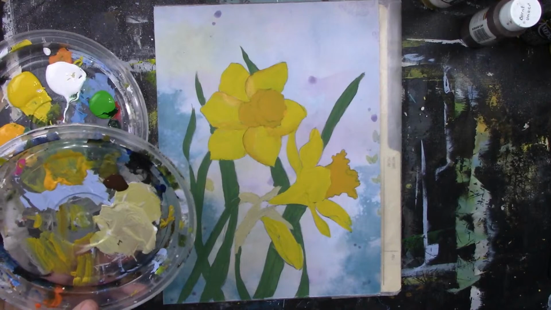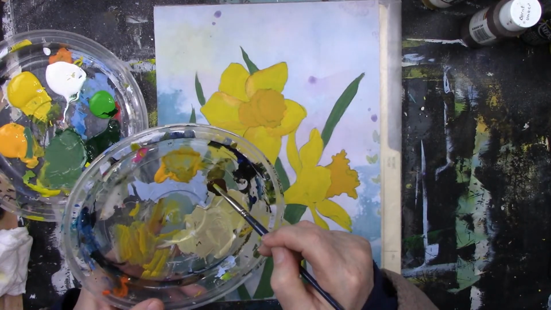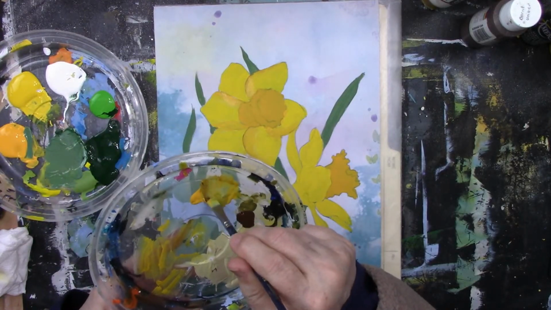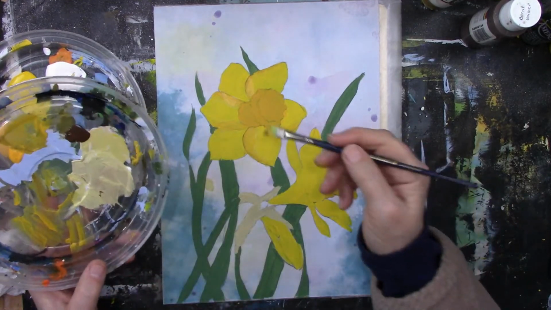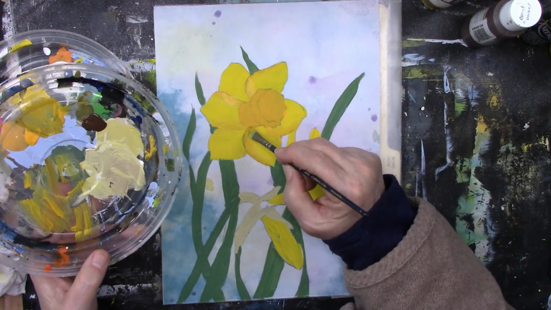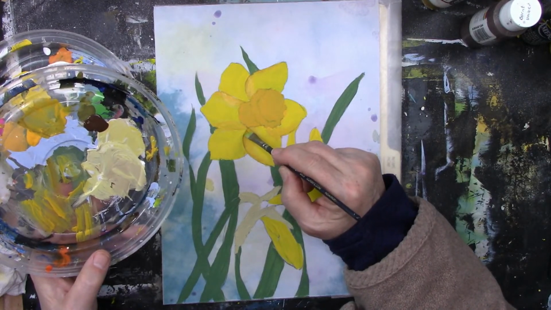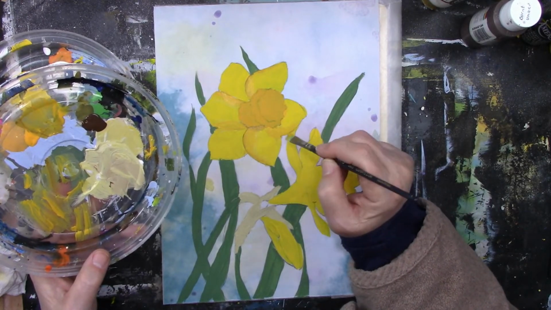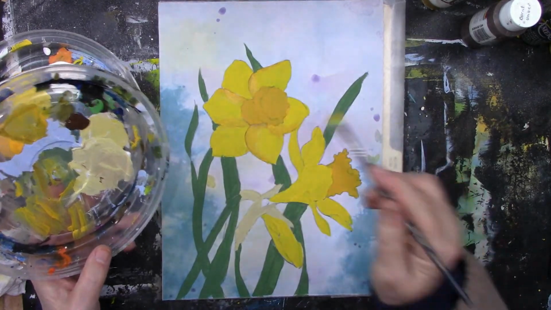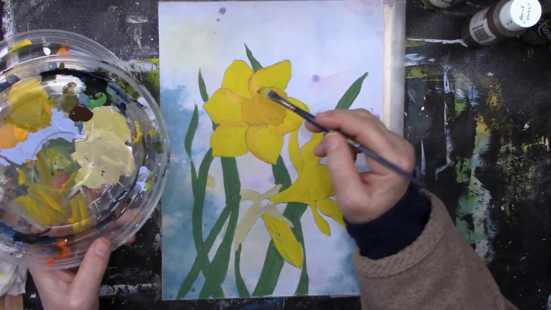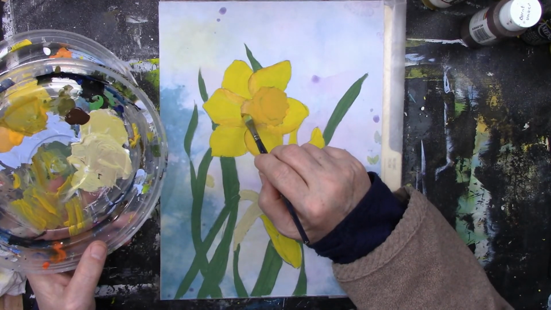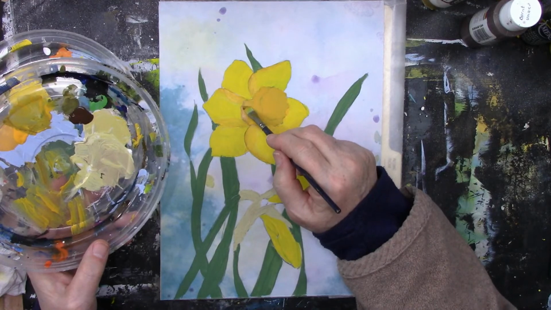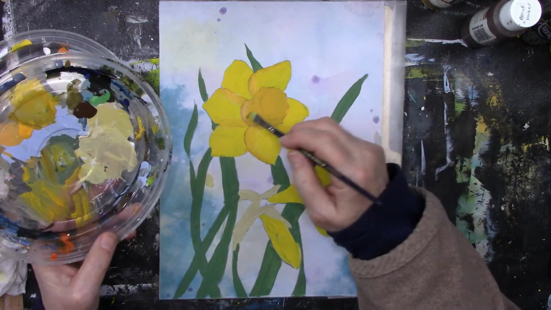Okay. Add a little bit more brown to this. And right around here, under this trumpet, is going to be darker. And around the edge of it.